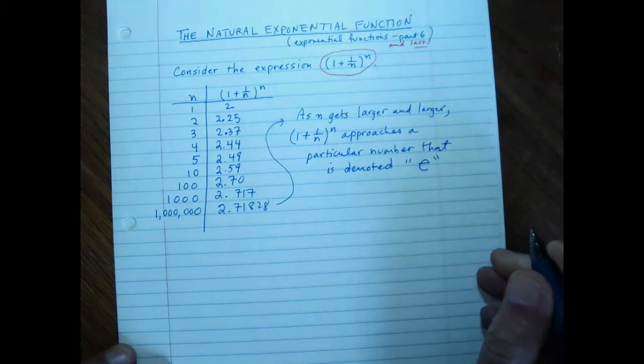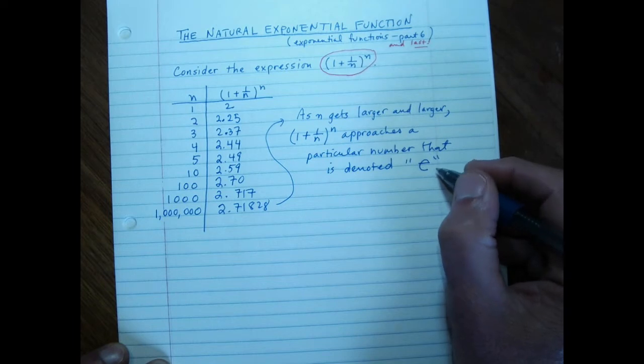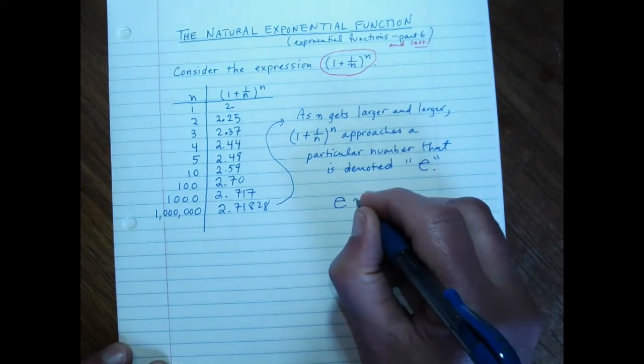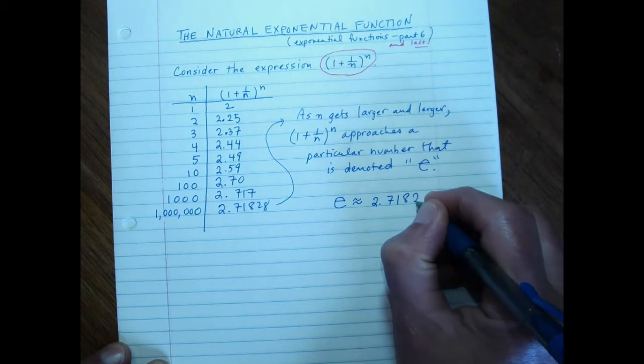The e, I think, comes from the first letter of the name of a very famous mathematician, E-U-L-E-R. We pronounce it Euler. e is approximately 2.71828.